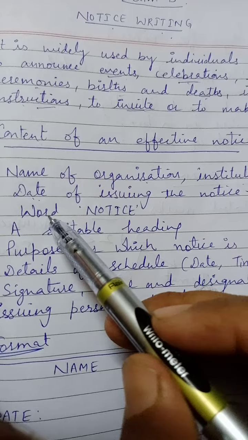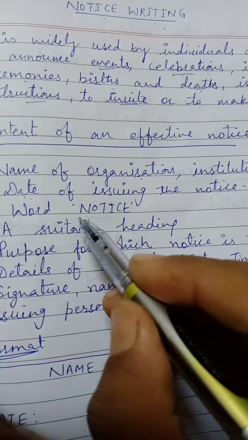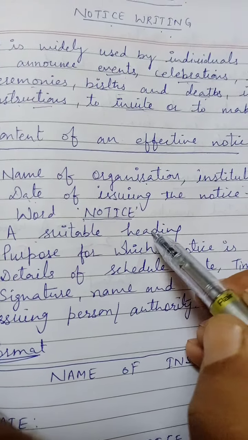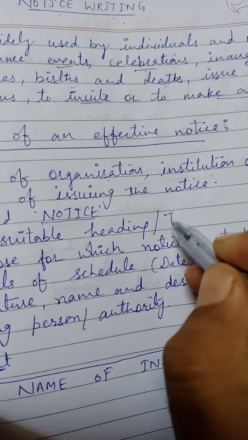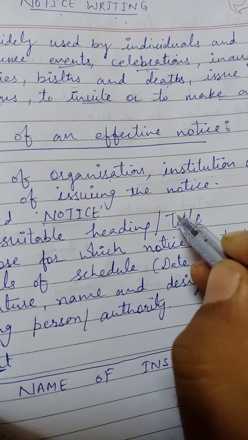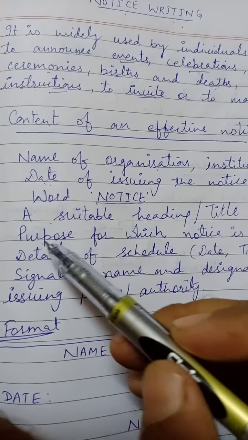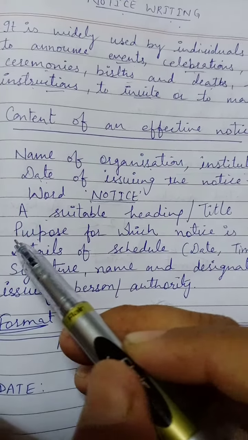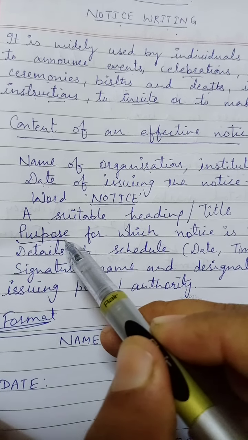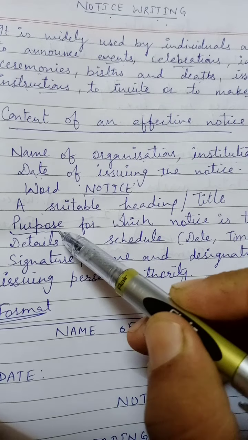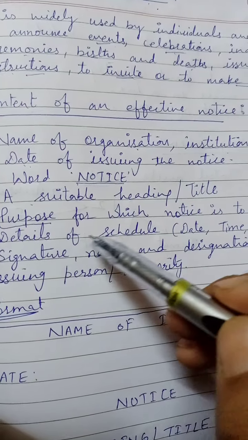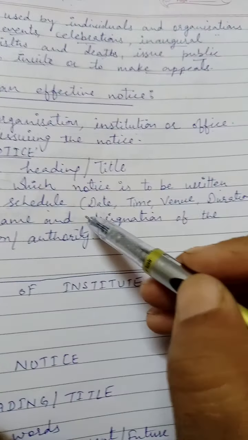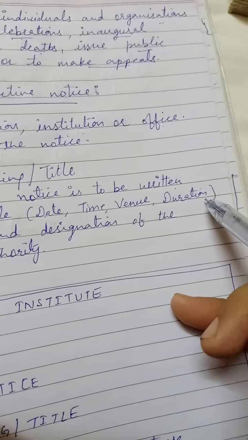Next one, the word notice. The complete word notice itself we need to mention. Then a suitable heading, or you can say title. Then the purpose for which the notice is to be written, means what is the purpose to write that particular notice. Then details of schedule, details like date, time, venue and duration.